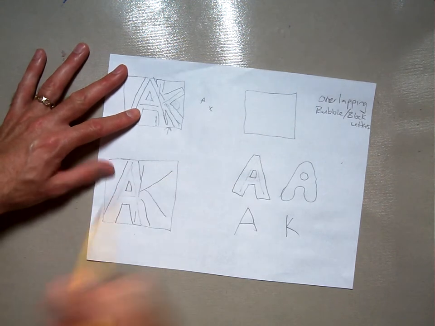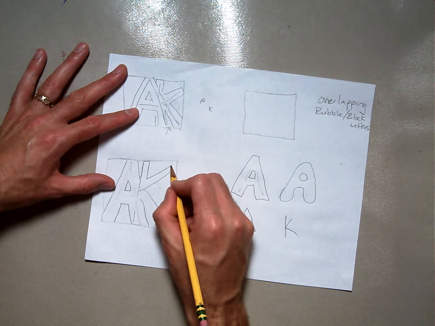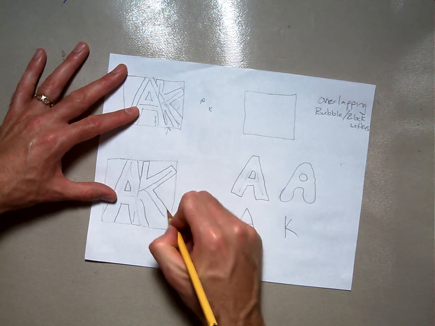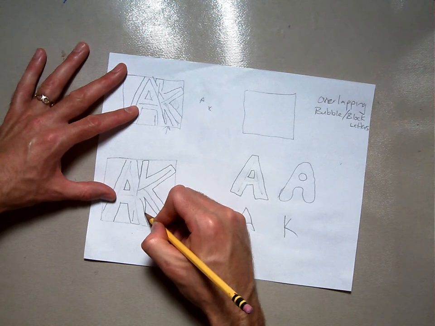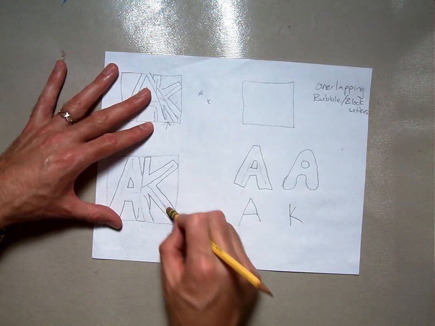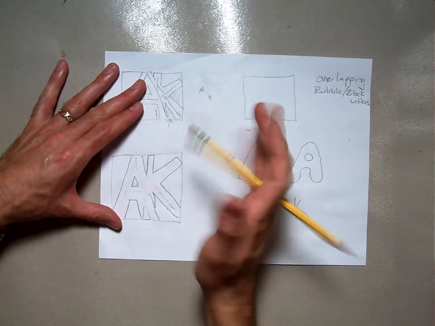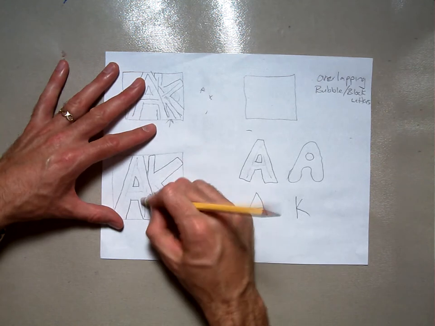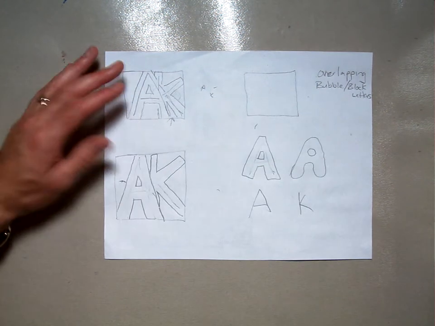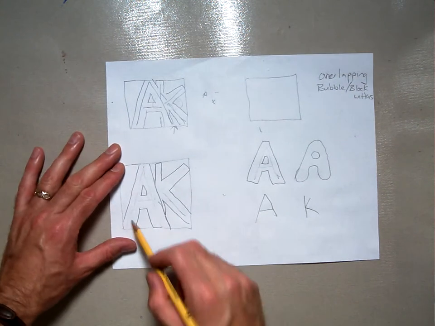And then I'm going to take my K. I'm actually going to start it a little bit over like that and take my K around like that, make it go all the way out to the edge yet again so that it fills the space. So make sure that you fill the space as well as use your overlapping. So there's an A and a K. Now I like that pretty well, but I'm going to change it a little bit more again.